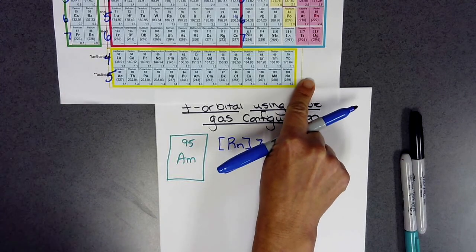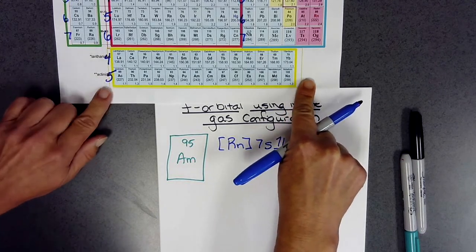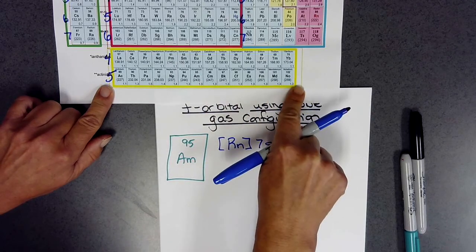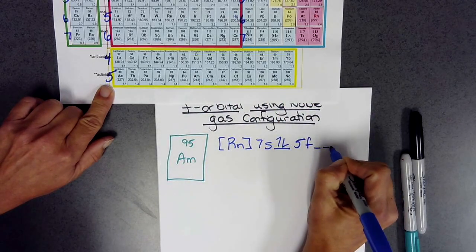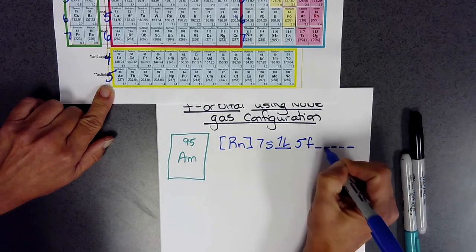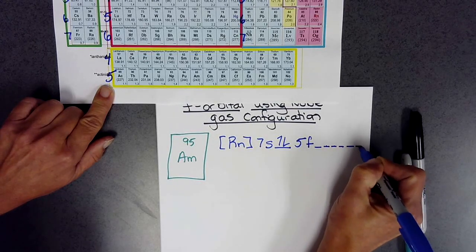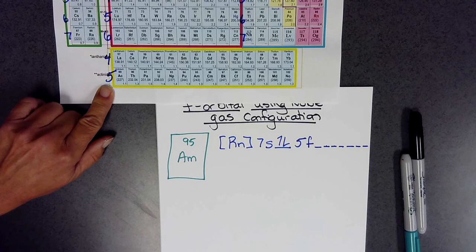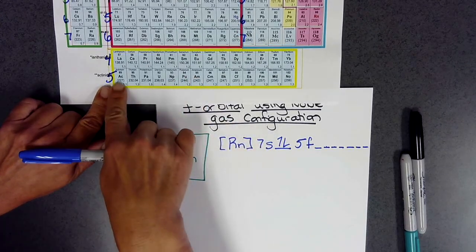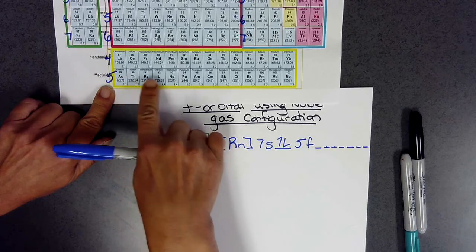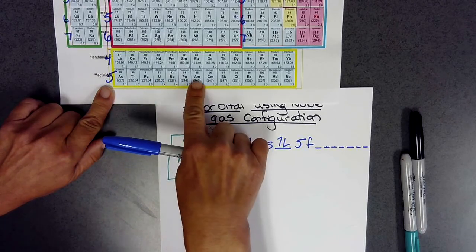When we divide 14 by 2 electrons per suborbital, that means that we are going to have 7 suborbitals: 1, 2, 3, 4, 5, 6, and 7. And our element here is 95. So we're going to literally count across: 1, 2, 3, 4, 5, 6, 7.